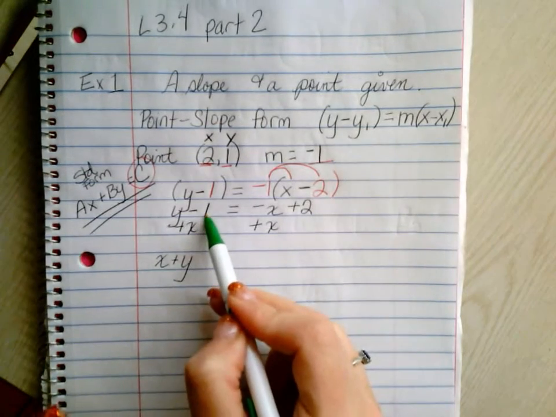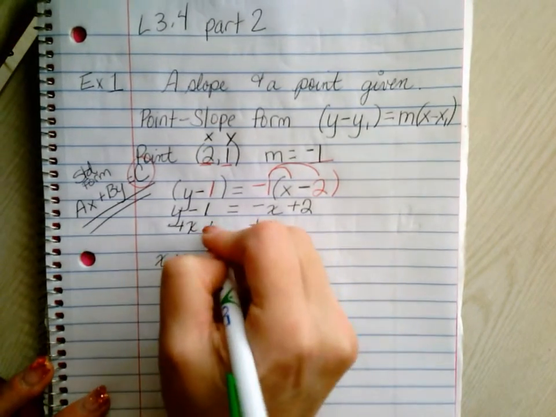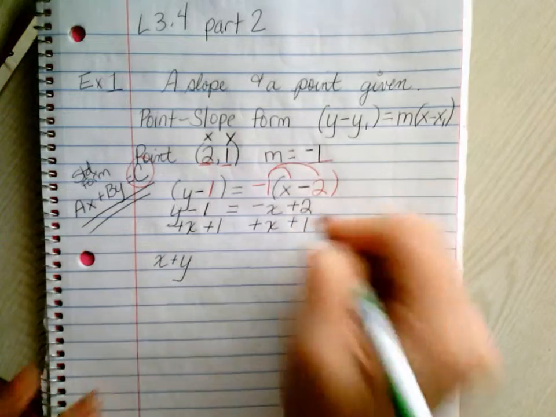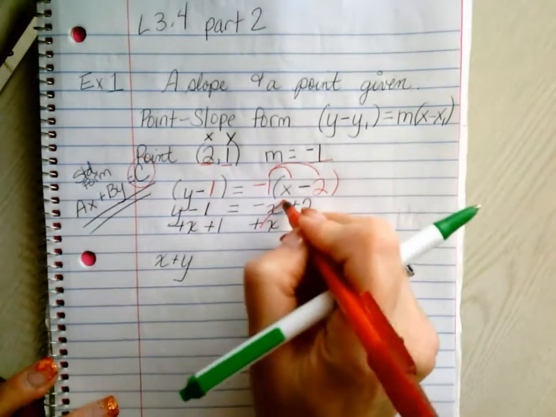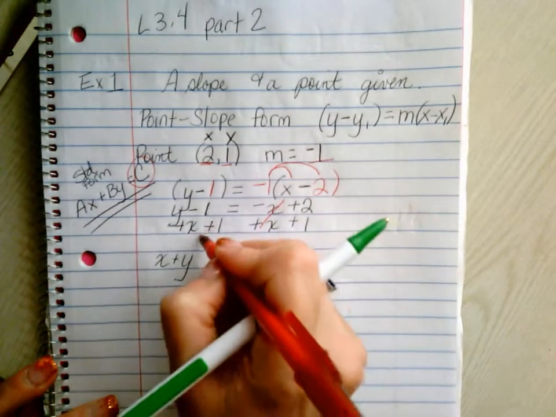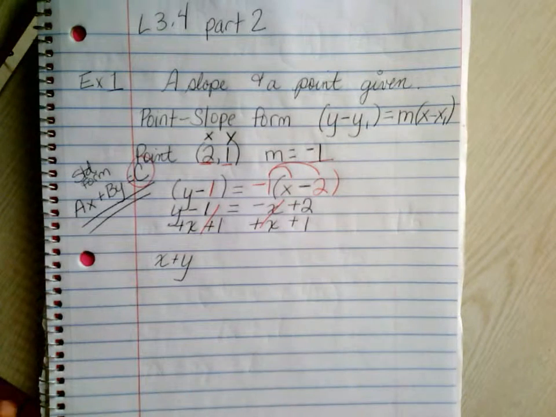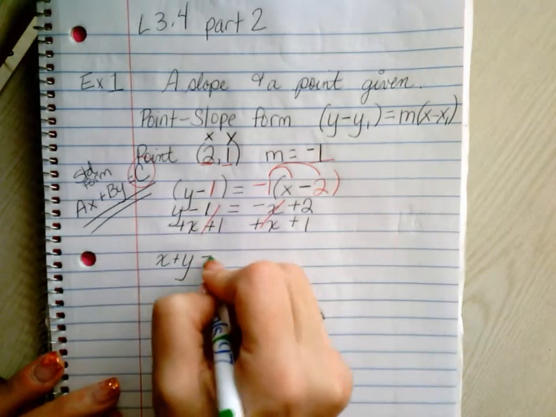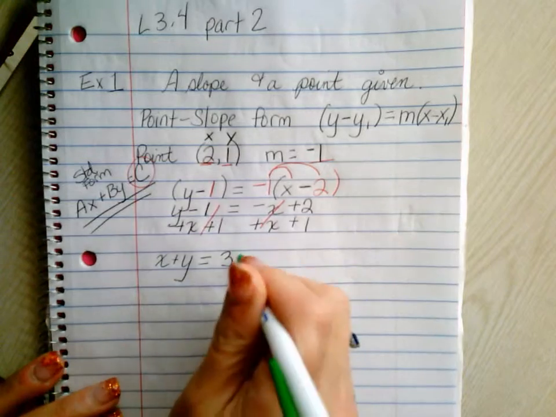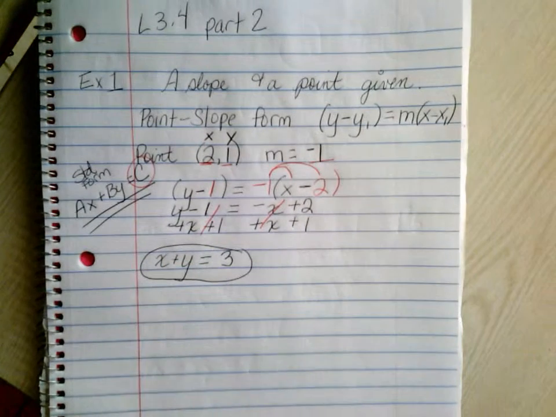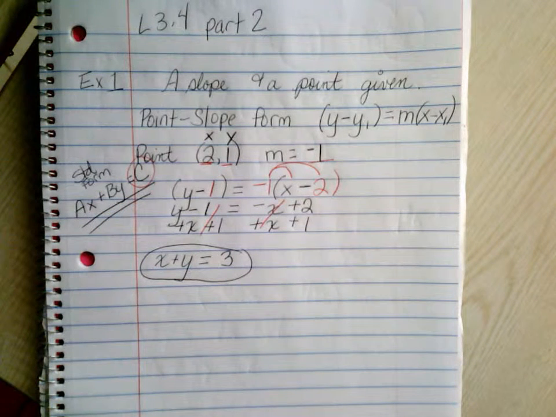So I'm going to take this 1 and add it to both sides. So the x's canceled out on the right, the 1's canceled out on the left, and you should have x plus y equals 3 as your value using point slope form when you have a slope and a point.